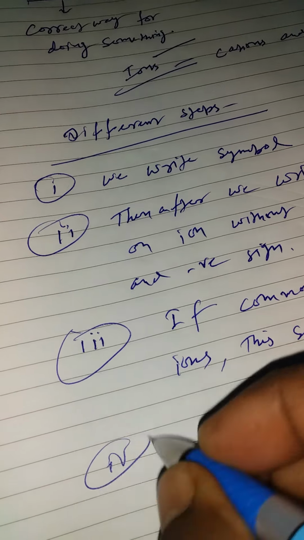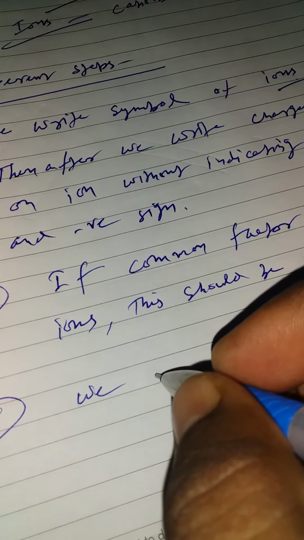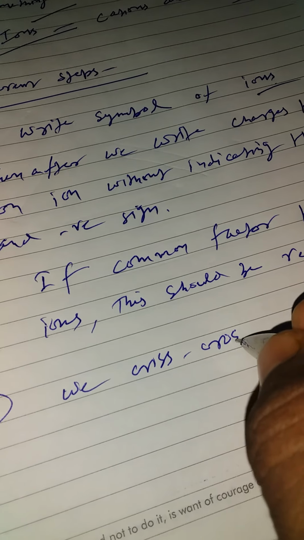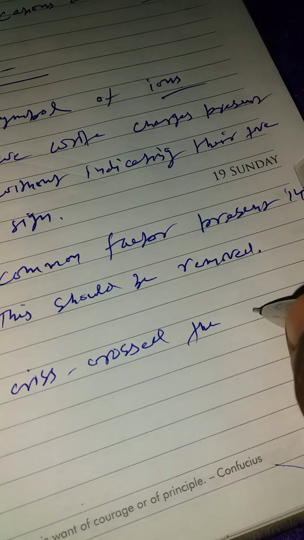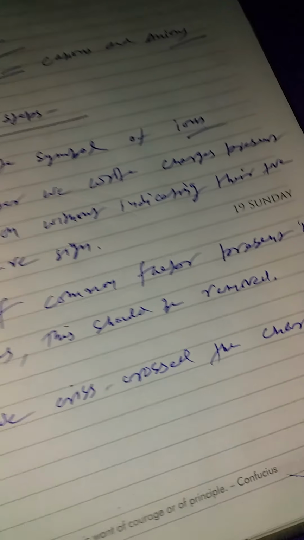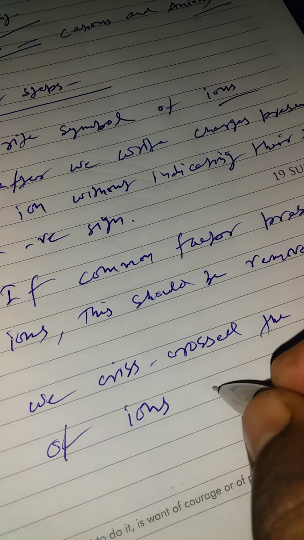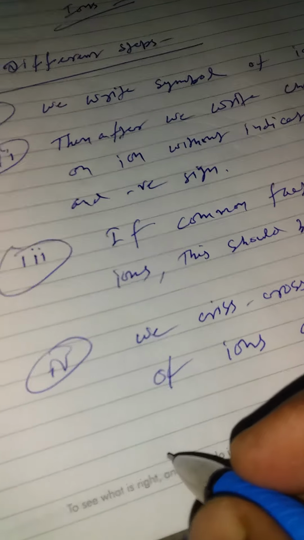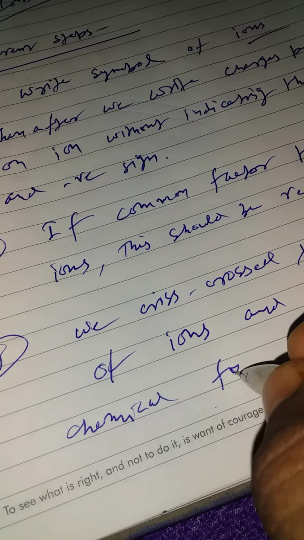And at last, we crisscross the charges of ions and we get chemical formula.